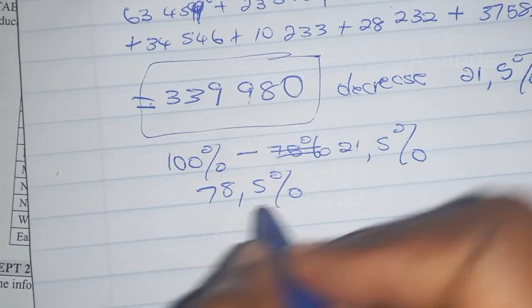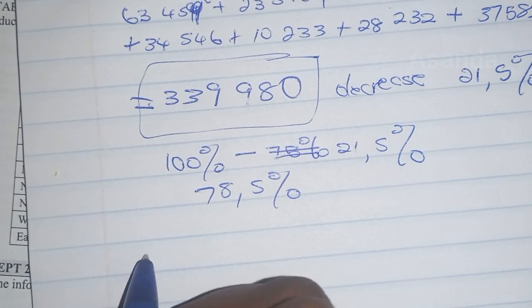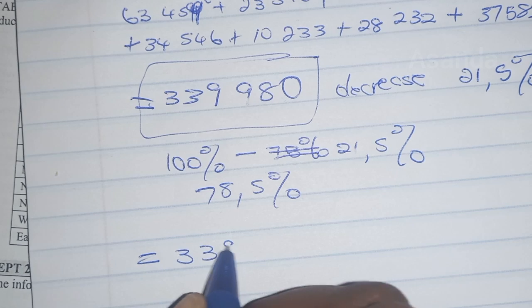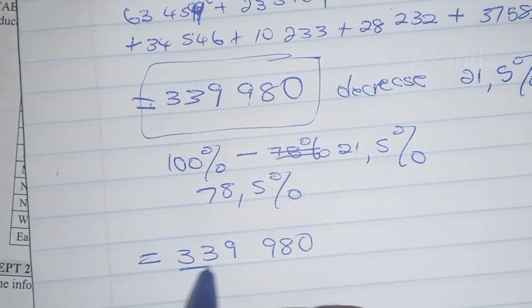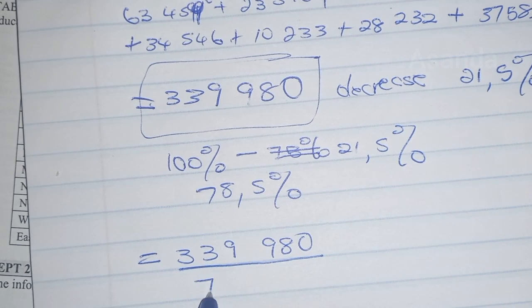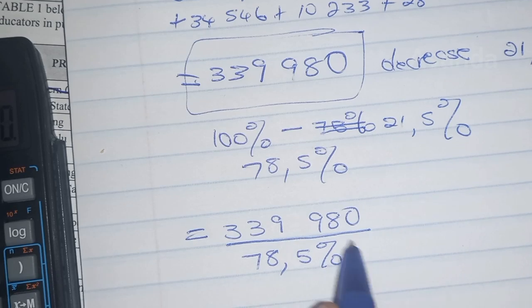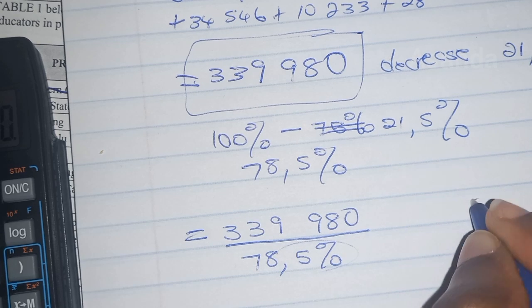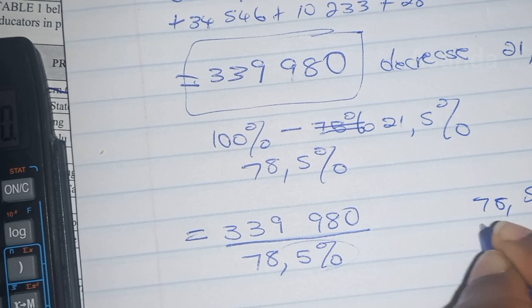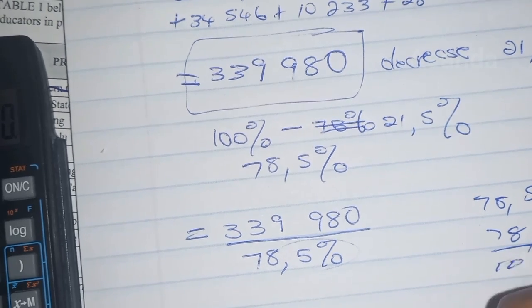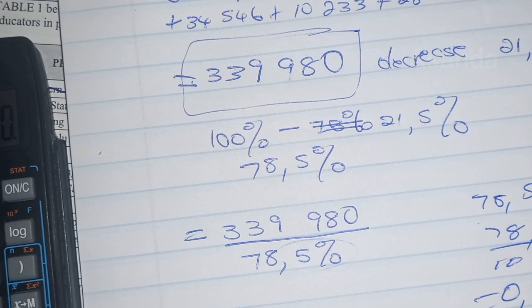So what I'm going to do is put it back. I'm going to say 339,980 divided by 78.5%. First I'm going to write this properly: 78.5% is 78.5 over 100, which is 0.785.